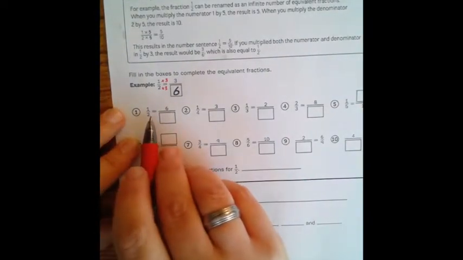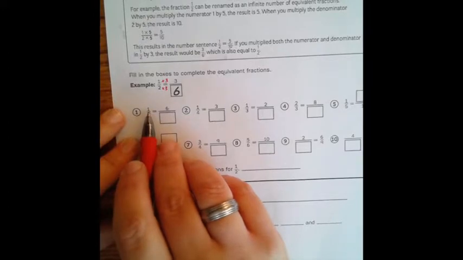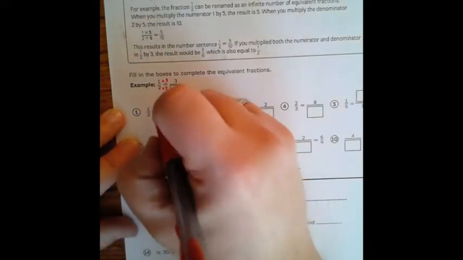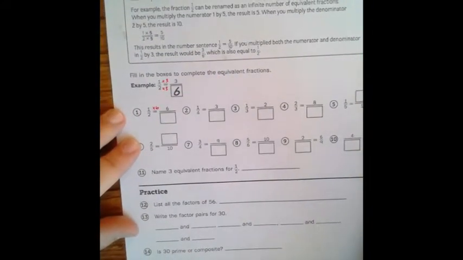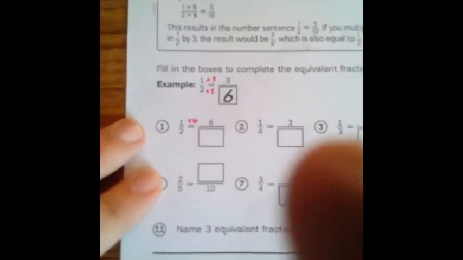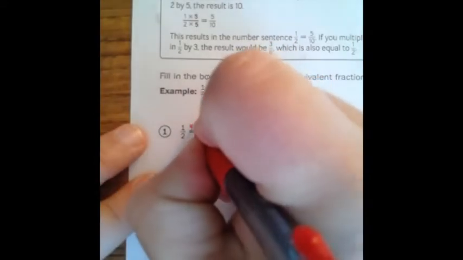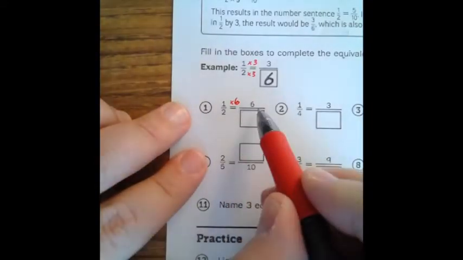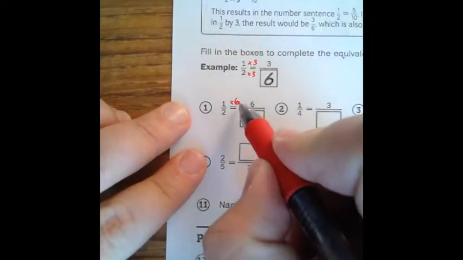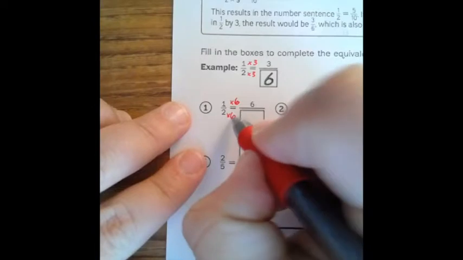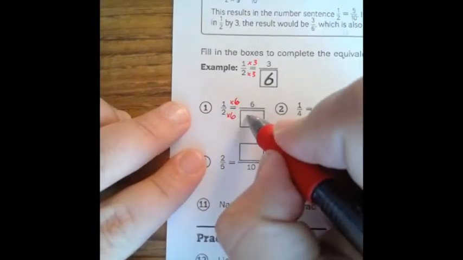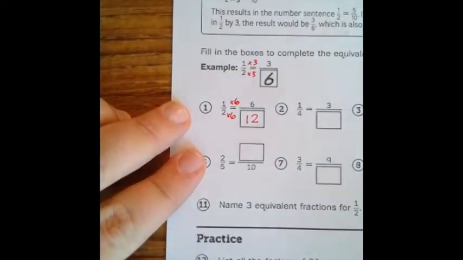So let's look at number 1. How did we get from 1 to 6? Well, you multiplied by 6 because 1 times 6 is 6. Let me zoom in here because that's kind of far. So 1 times 6 is 6. So now whatever you do to the top, you got to do to the bottom. So you got to go 2 times 6. So 2 times 6 is 12.